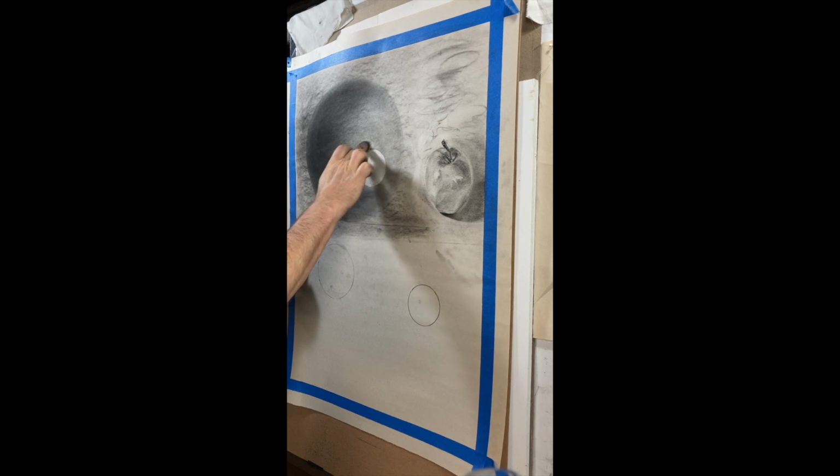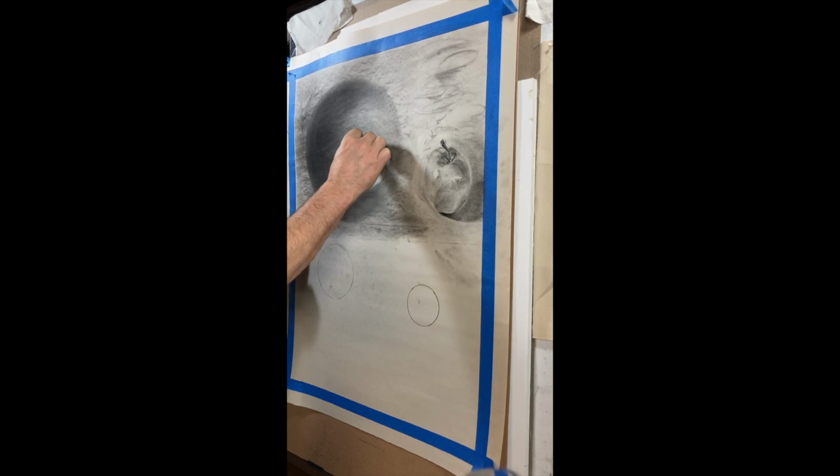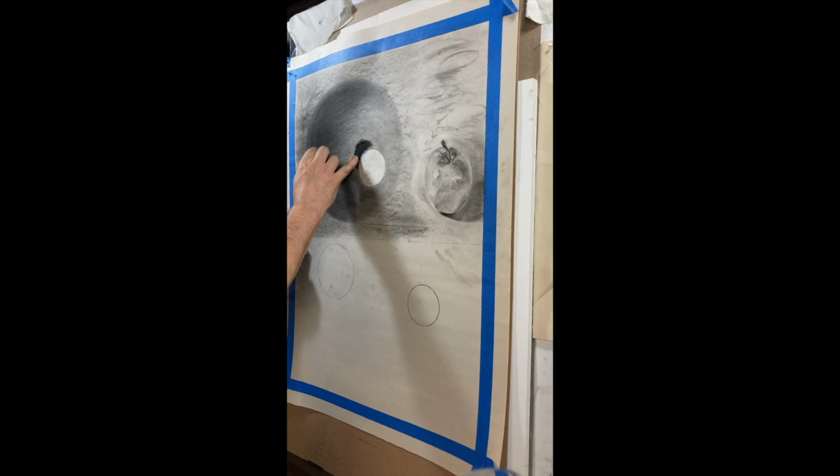Just to give a sense of how these values can be created, you'll notice while I'm doing this, I'm using a big piece of charcoal here. It's not too small, so when I get to where I need to use more finesse, that would be a good time to switch to a pencil. So I'm always working from the general to the particular, more specific with each application, each layer in the drawing.